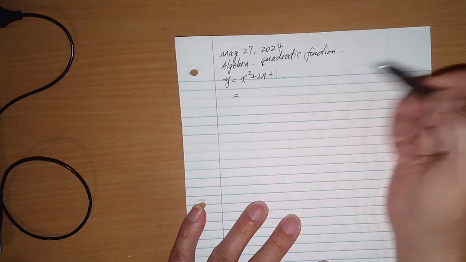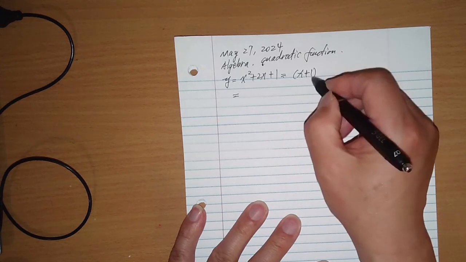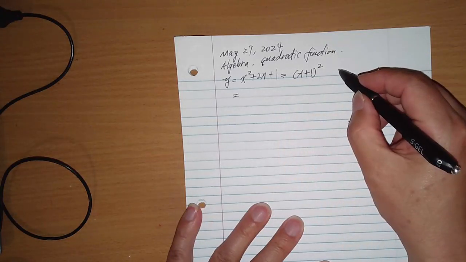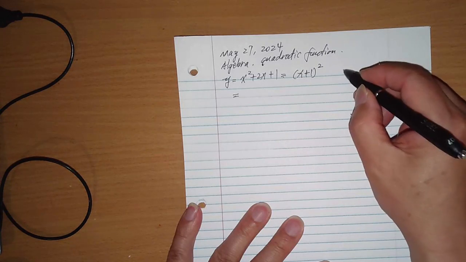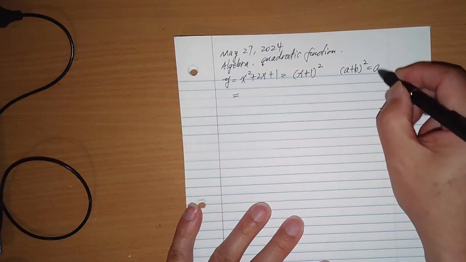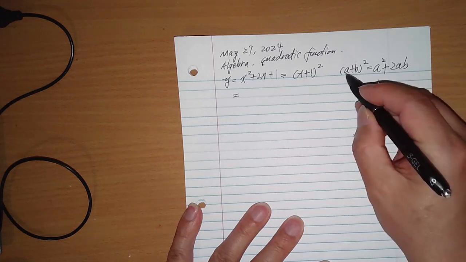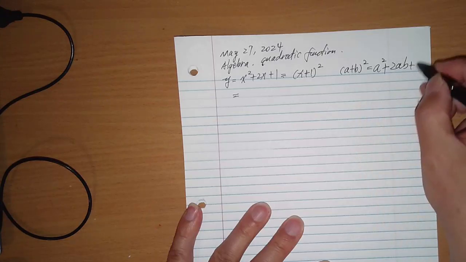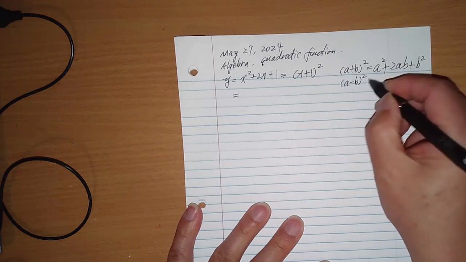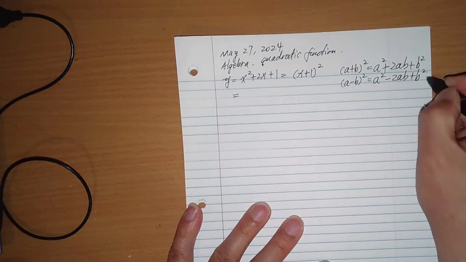So we can rewrite this as x plus 1 squared. The reason I get that correctly is because I got it from the formula called (a plus b) squared equal to a squared, the first element squared, plus 2ab, 2 times the elements, and then plus b squared. Similarly, if we have (a subtract b) squared, it will be a squared subtract 2ab plus b squared.